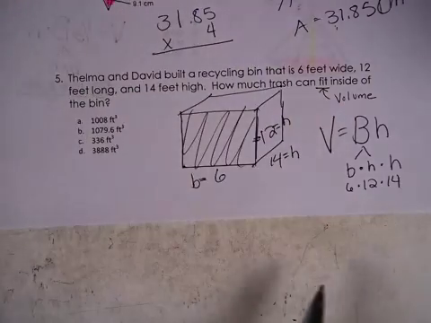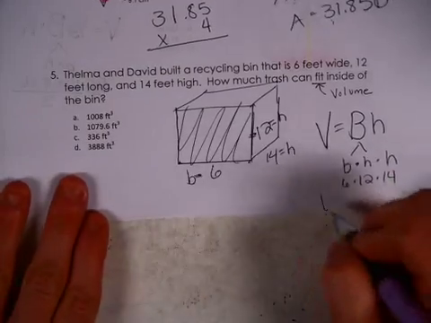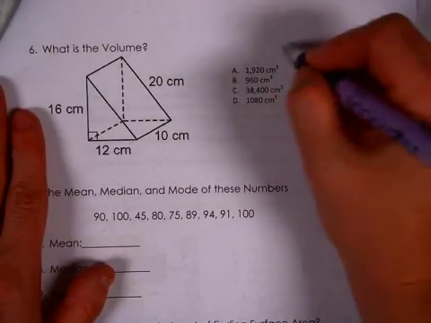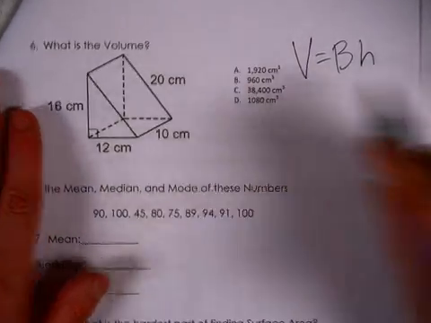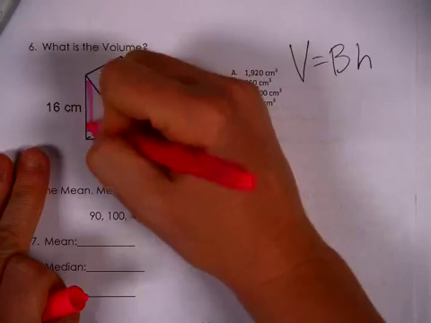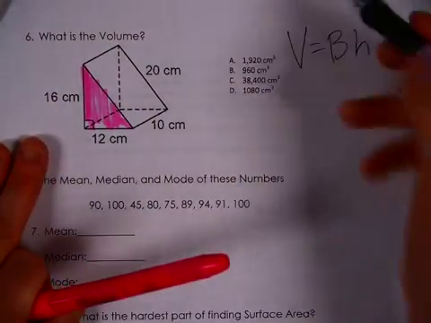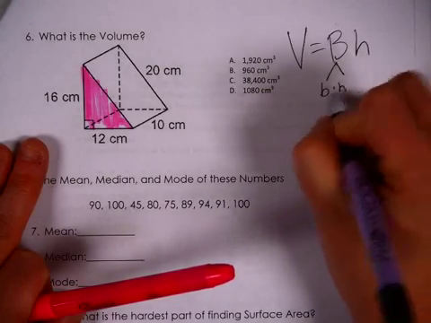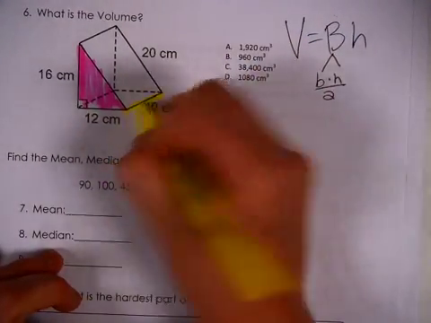equals 1,000. Alright, several of you got this one right, but not enough of you. Then there's this, volume. Alright, again, it is a prism, so it's big base times height. Now, our base is the triangle, because it's a triangular prism. So, for this is area of the base, so I have to do base times height divided by 2 times the height.